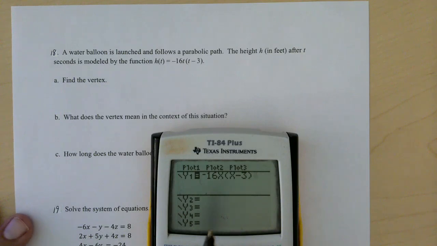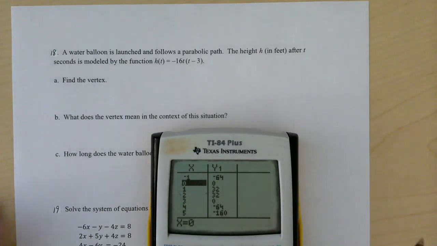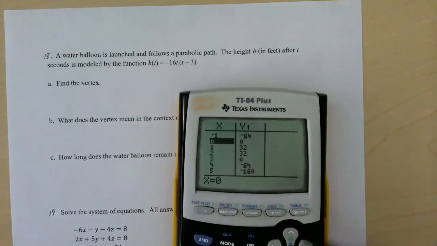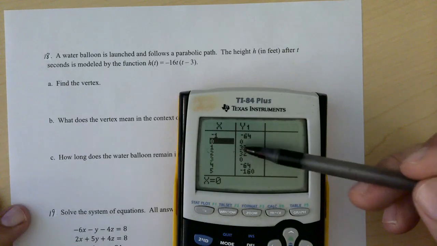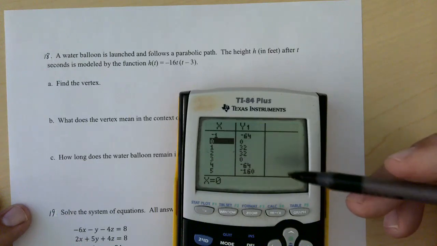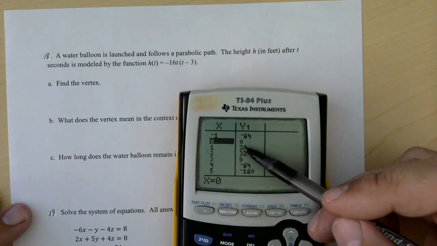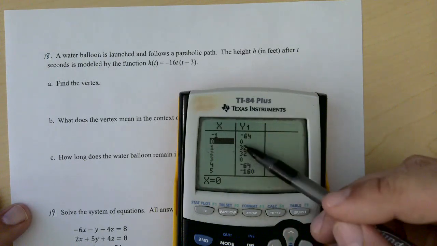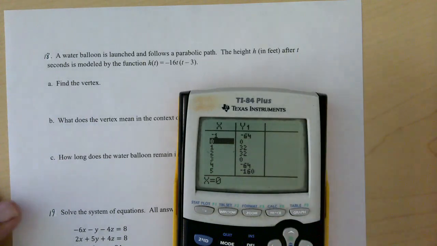So what we have to do is interpret this table, and you're going to see the vertex actually occurs in between. So I'm going to actually change my scale. I'm going to go by 0.5 to see a better look at this. So we have a water balloon that is launched, and it follows this. So it starts on the ground, we shoot it upwards. After 1 second, it's at 32. So then between 1 and 2, we know it peaks.